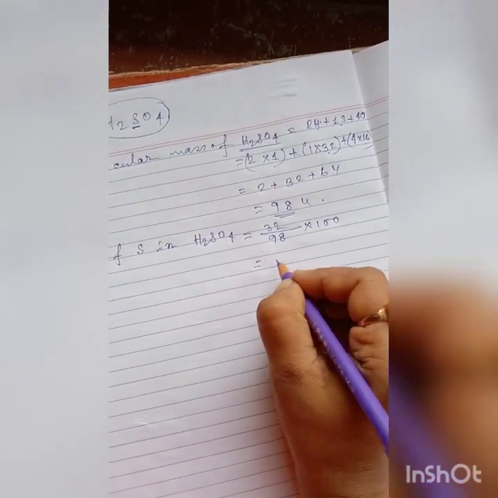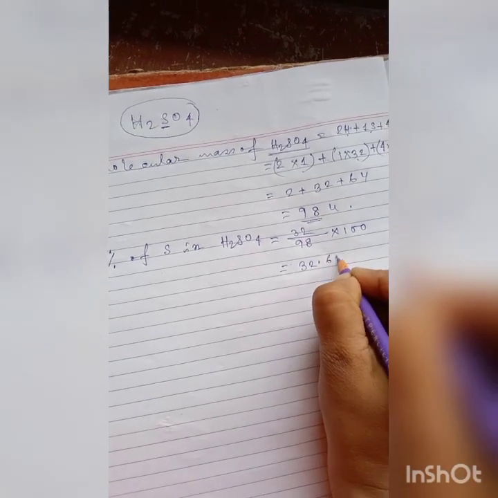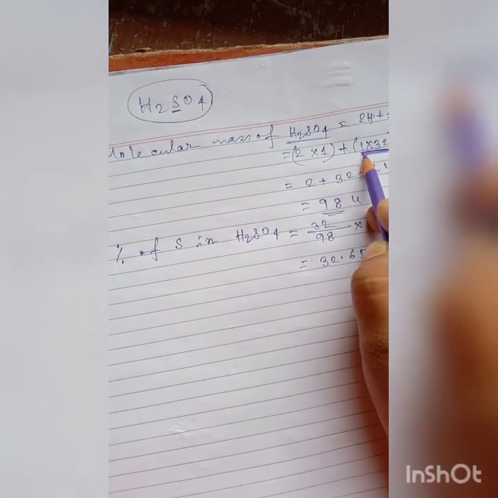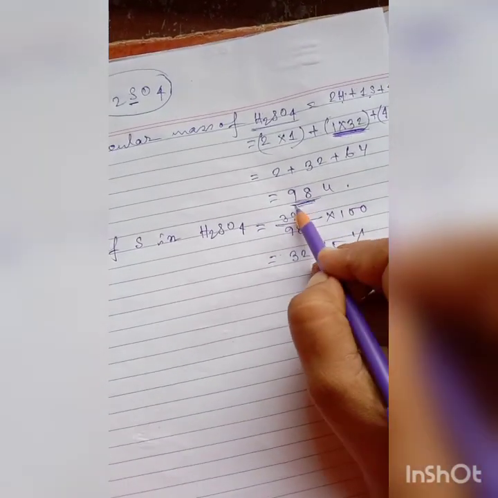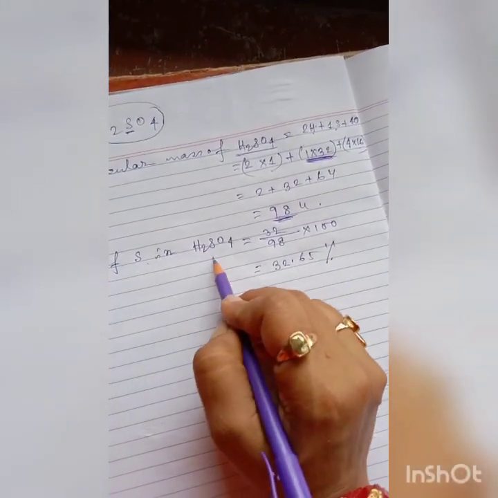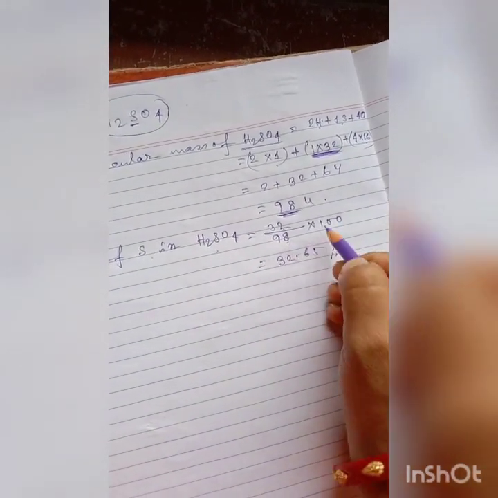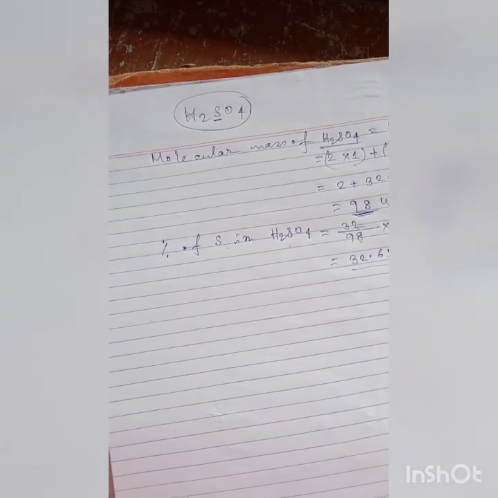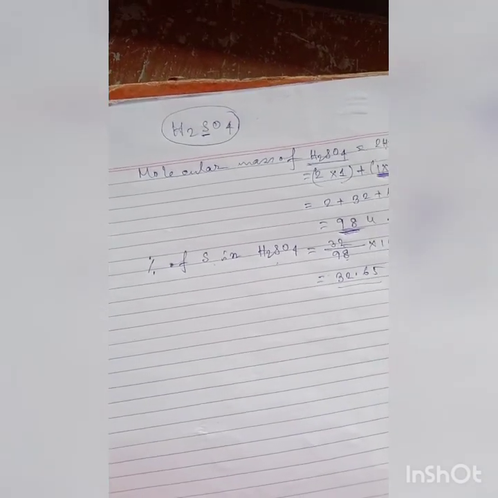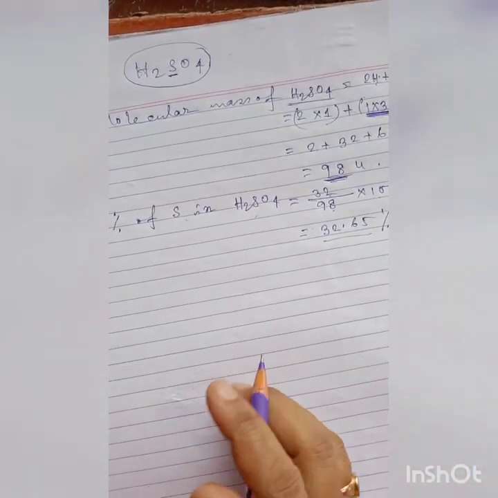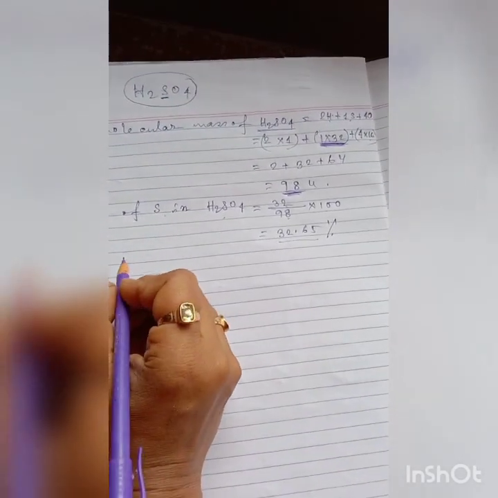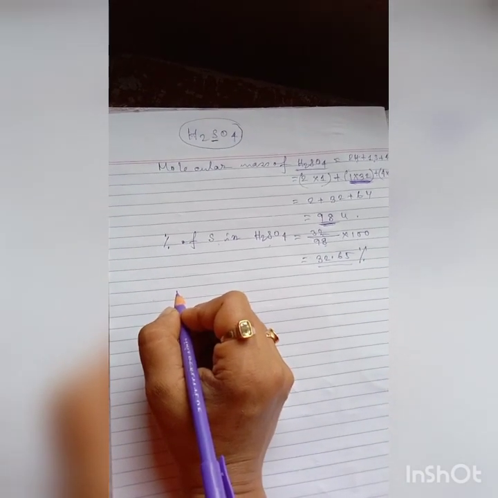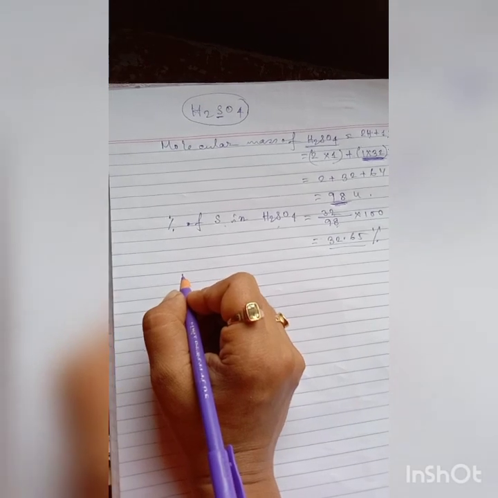That is 32.65%. Here sulfur is 32 unit among 98 unit. So percentage of sulfur in H2SO4, 32 by 98 into 100, is 32.65%. Clear? So student, we can calculate any element present in its compound, and so we can calculate its molecular mass also and its percentage in its compound.